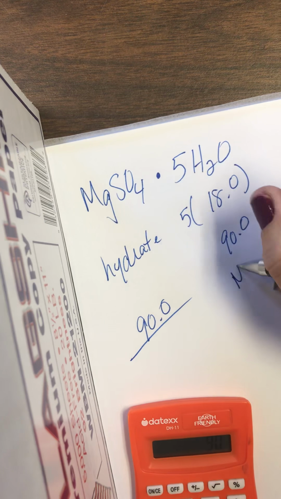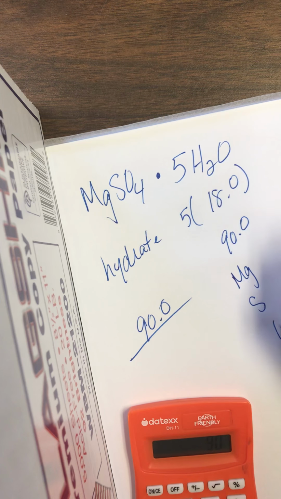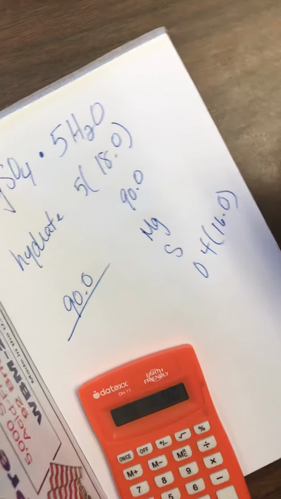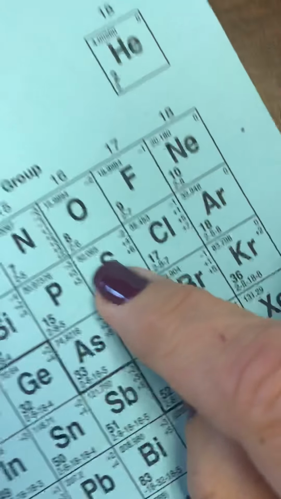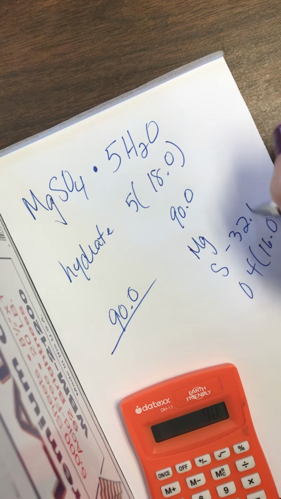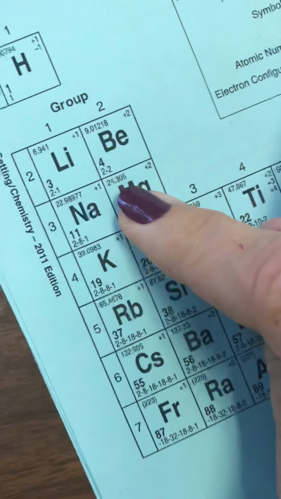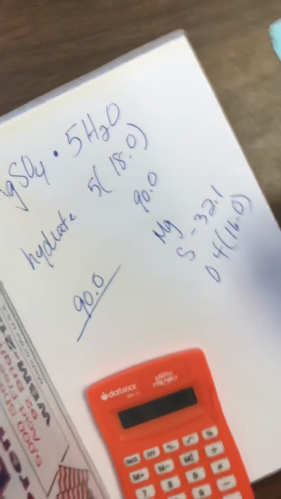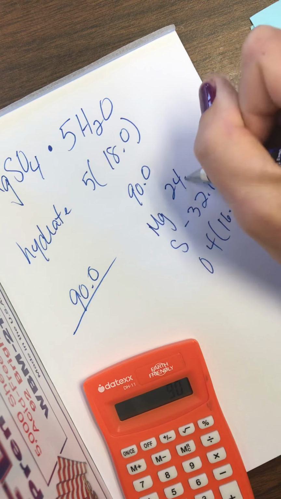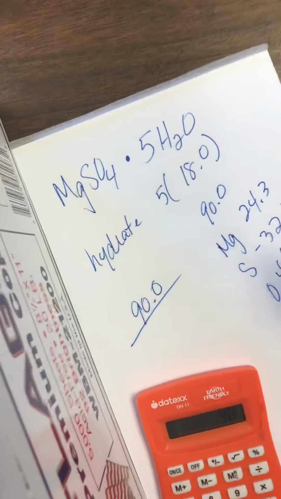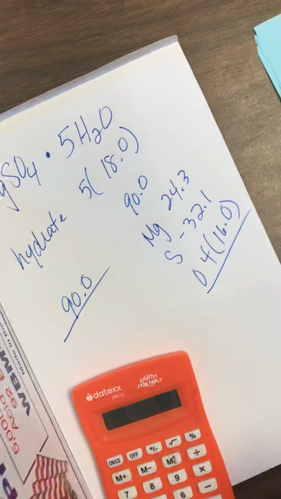And now I have to add up Mg, S, and 4 O's. So 4 times 16.0, sorry, I'm going off the screen. Go over here to sulfur, 32.1. And magnesium, 24.3. So then I add all these up.